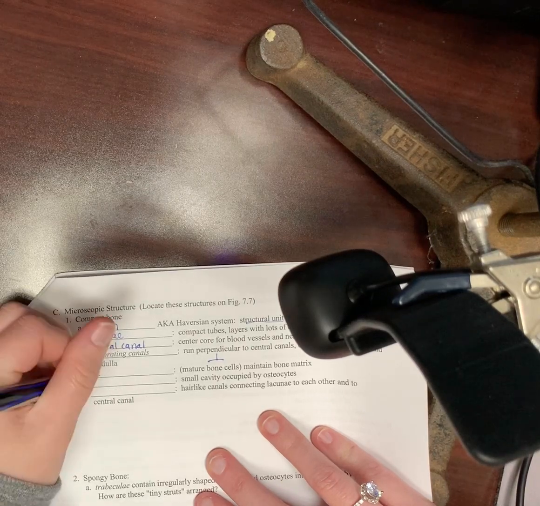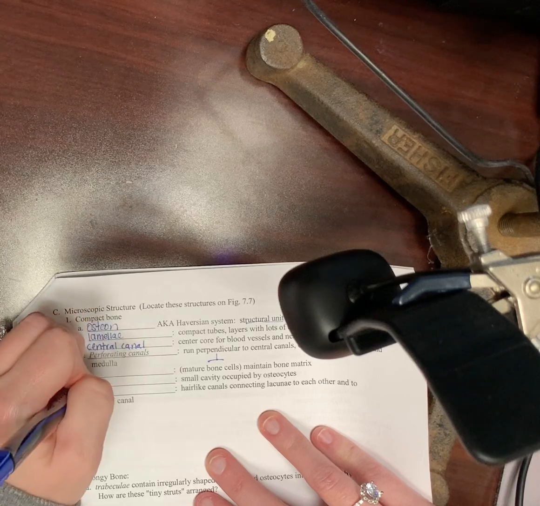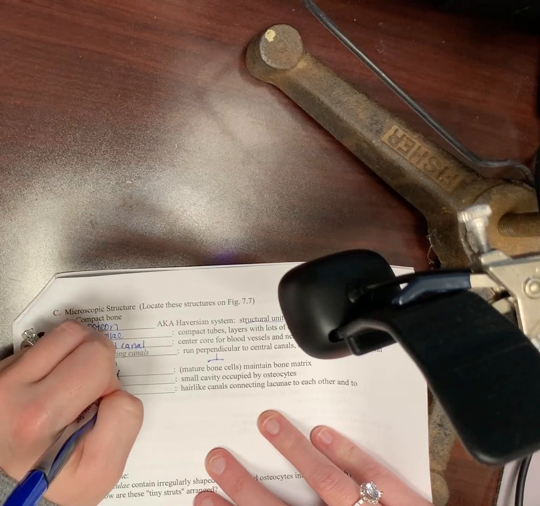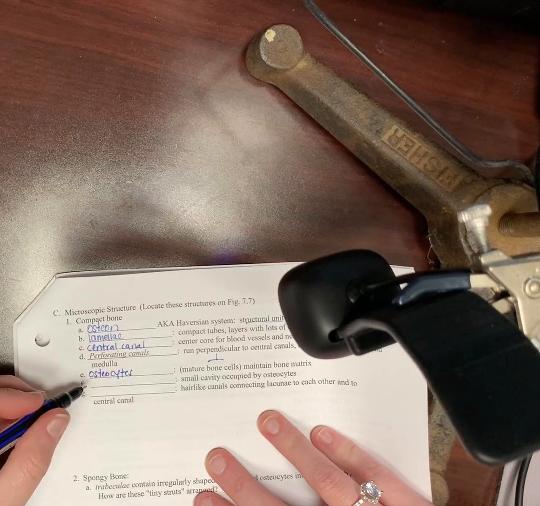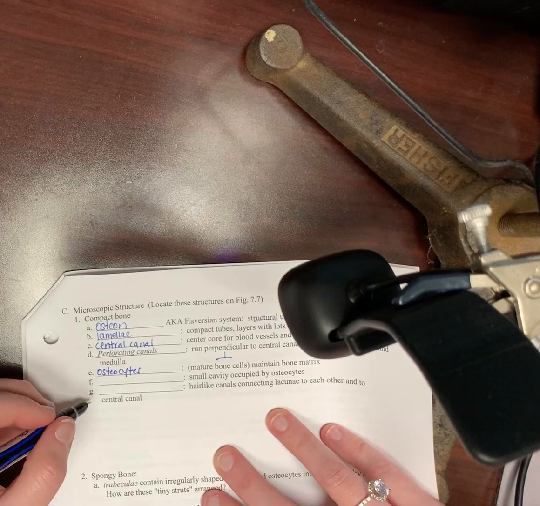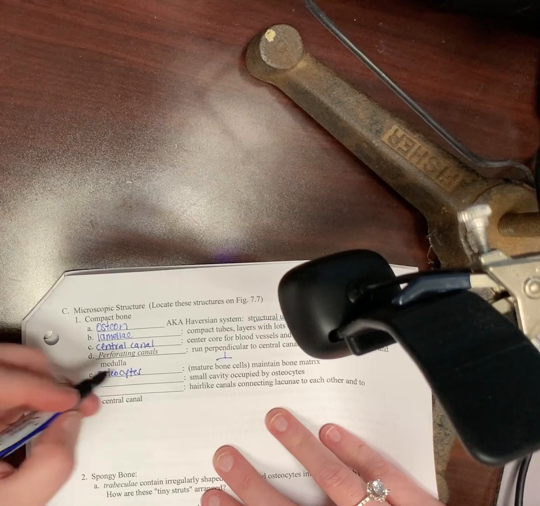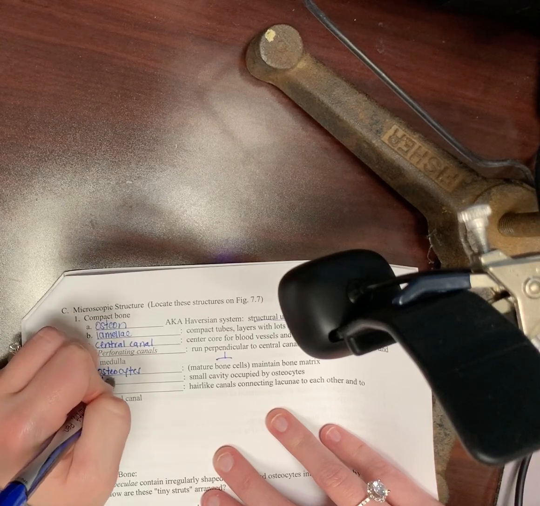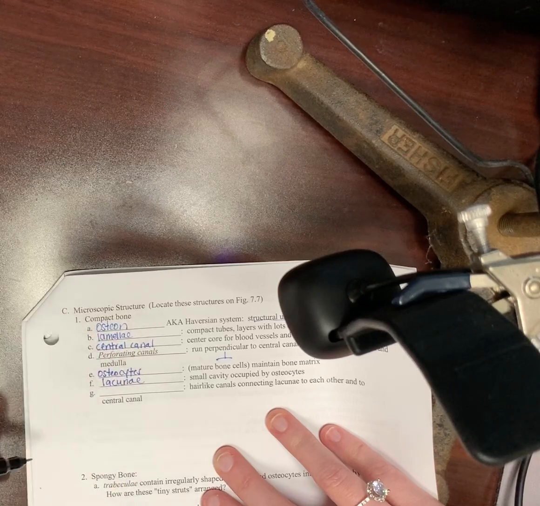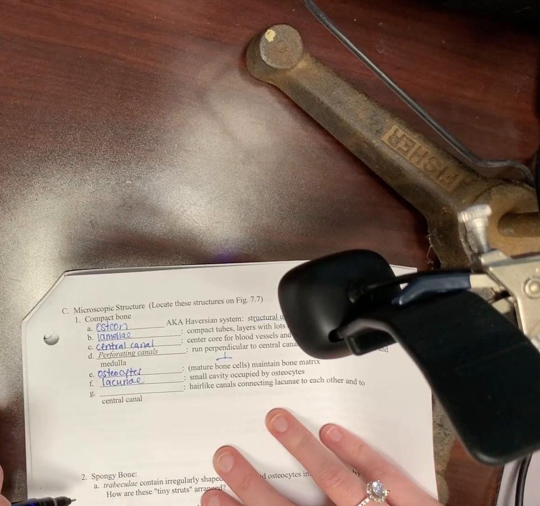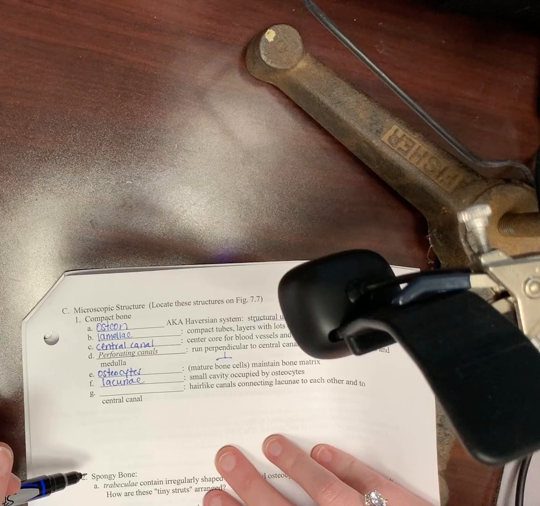Next, we're going to draw a picture and we're going to look at a picture too. You have osteocytes. These are going to be your mature bone cells. Osteocytes, mature bone cells. And they're in the little caves called lacunae. So those are the small cavity little caves where they live.